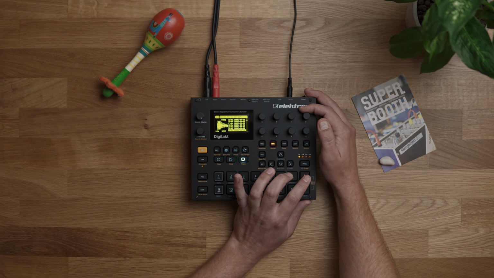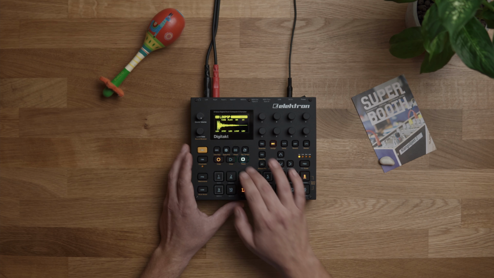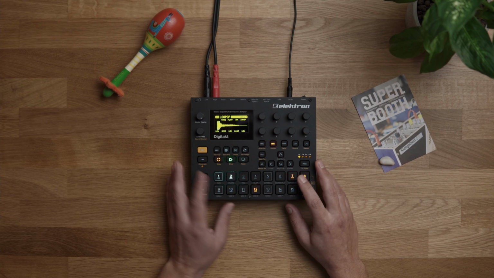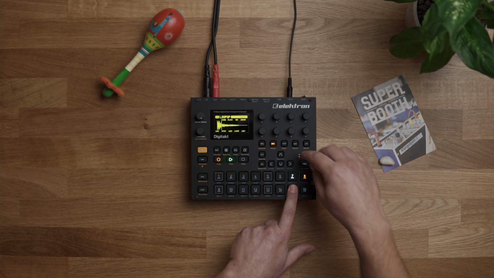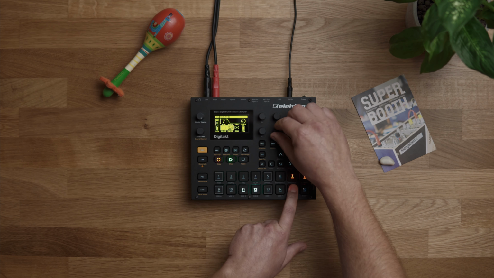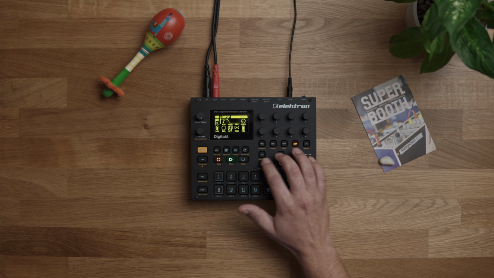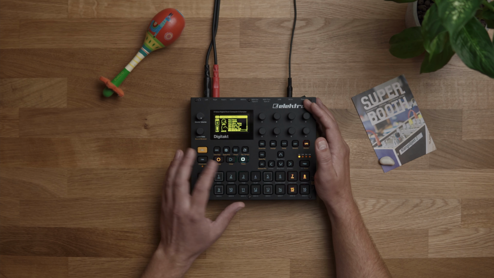And let's try to find another sample. Yeah, this one. And I would like this one to be here. Maybe here. Yeah, like this. This one is fine. I don't want to pitch it down, but I would like to send it into reverb. Nice. And then also let's use an LFO to bounce these things around.